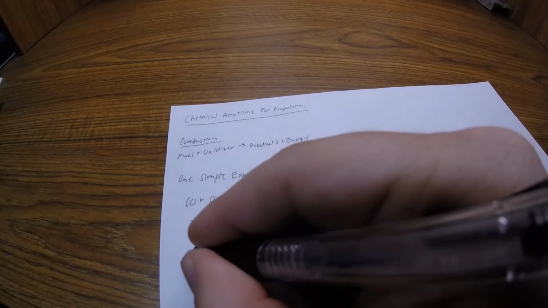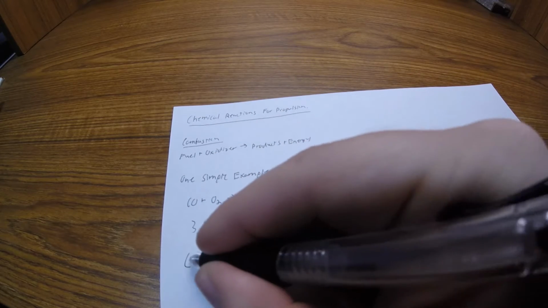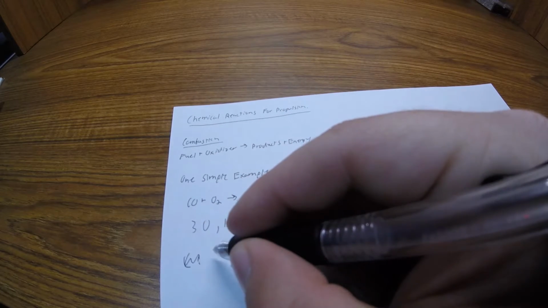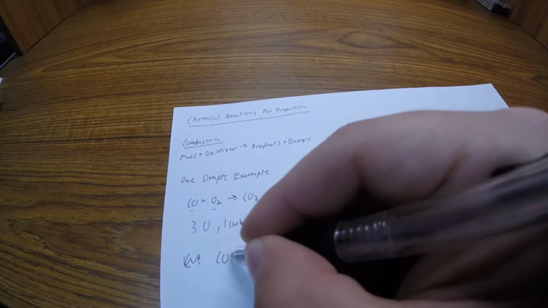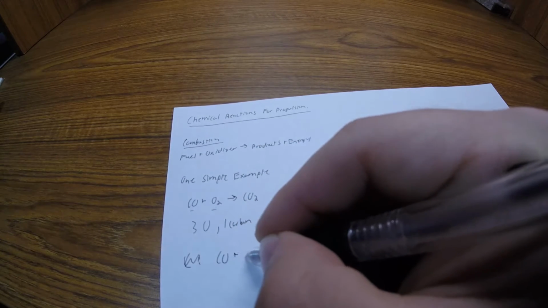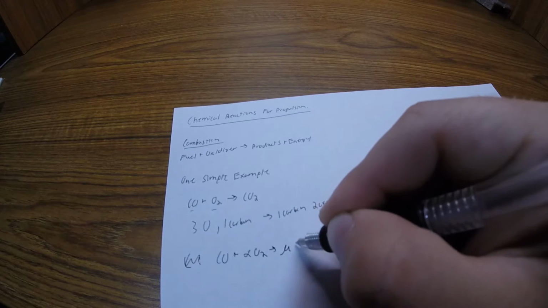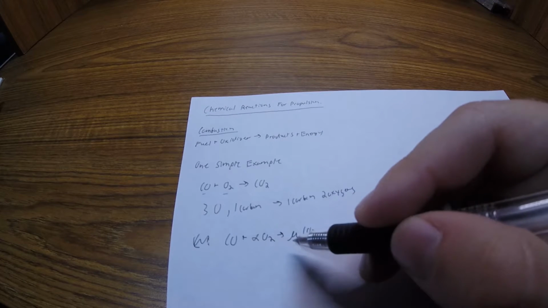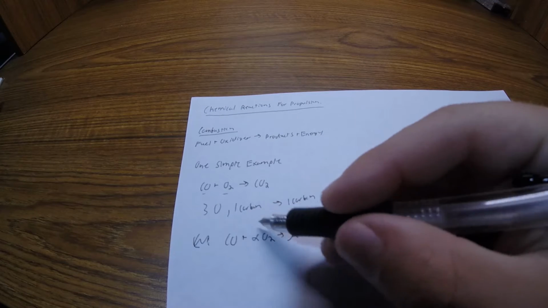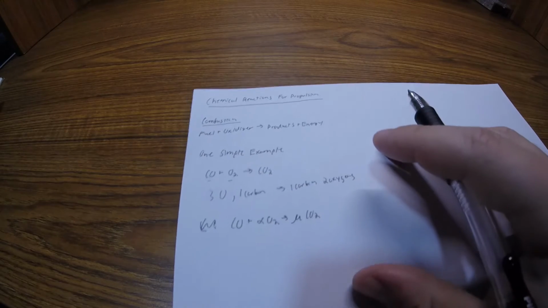So we have carbons. So we can put coefficients in front of these elements here. So we have CO plus alpha O2 converts into mu CO2. So these are just coefficients that we can place in front of the reactant, the oxidizer here, and the products.